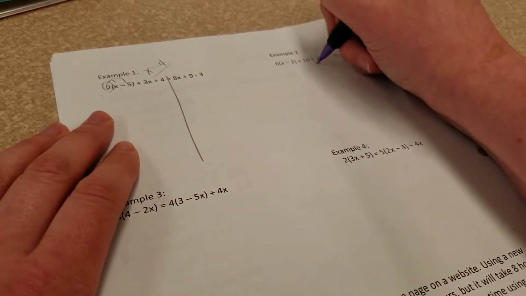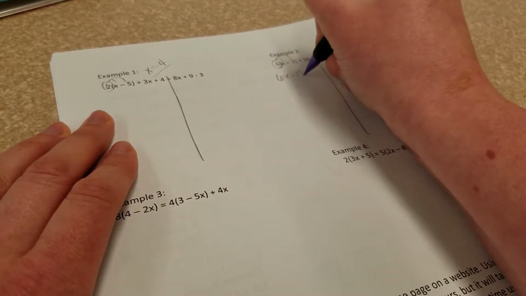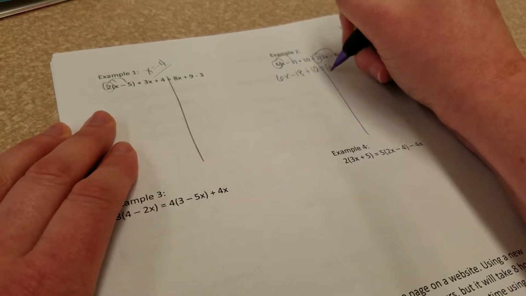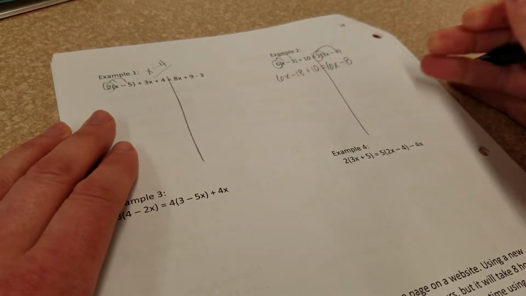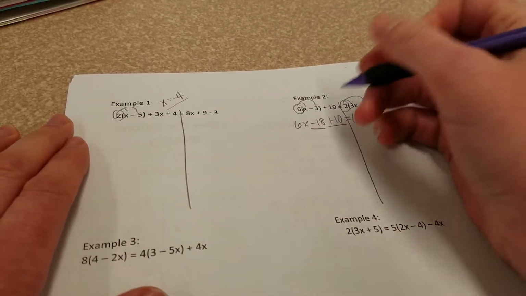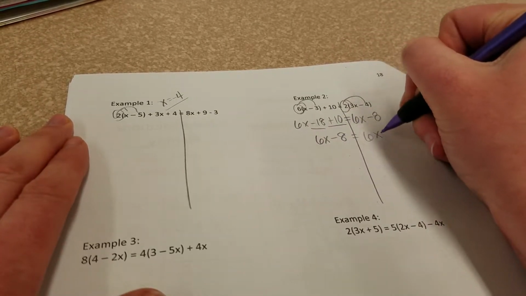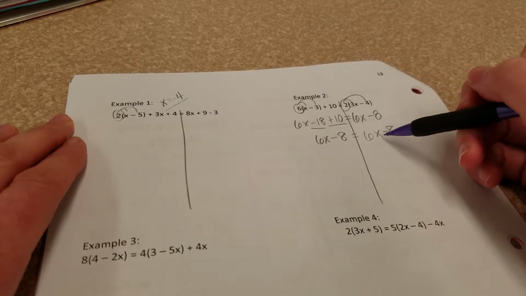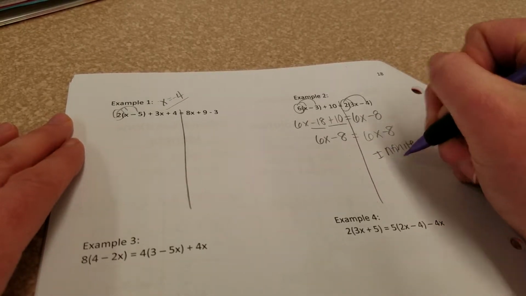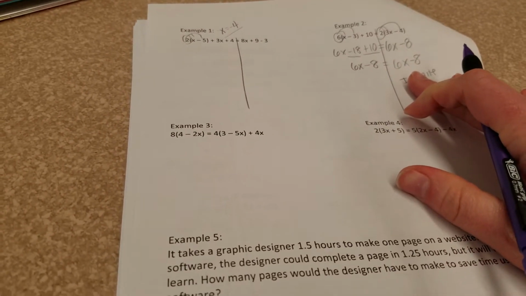Example number 2, let's take a look at this one. I have a distribute, so I'm going to take care of that. 6x minus 18 plus 10. On my right side, I also have a distribute, 6x minus 8 then. So taking a look at this one, over here I still have to combine some like terms. A -18 and a +10 will give me a -8. Oh, both sides are exactly the same. Since that happens, that means I have infinite solutions here. Let's try number 3 together.